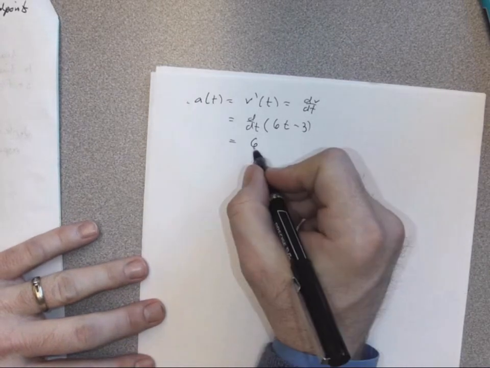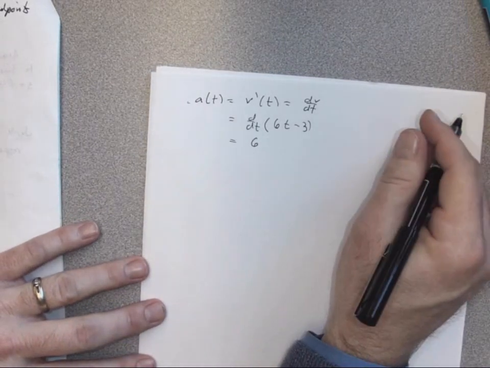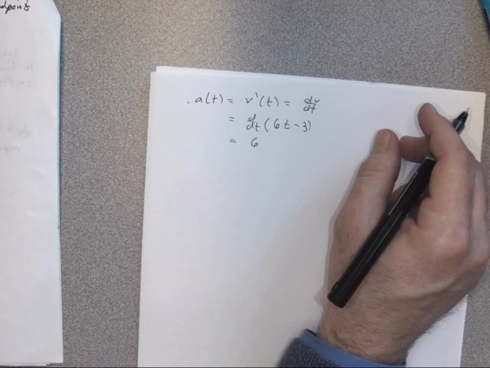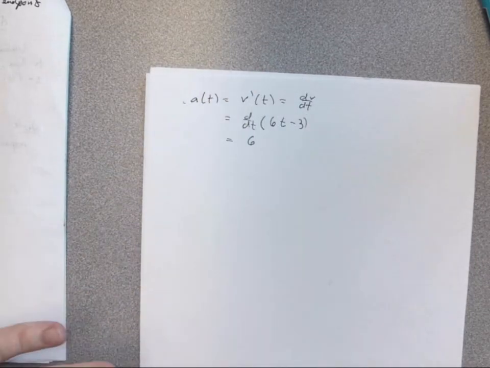So at the endpoints, it's 6, because you notice how there's no t value? It's always going to be 6. Now, that's not really unusual for the world.